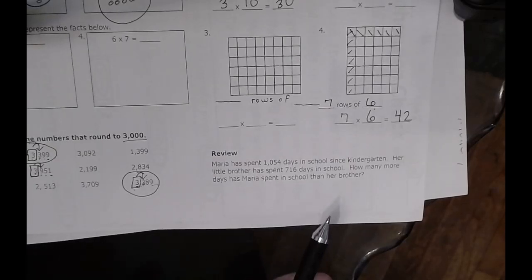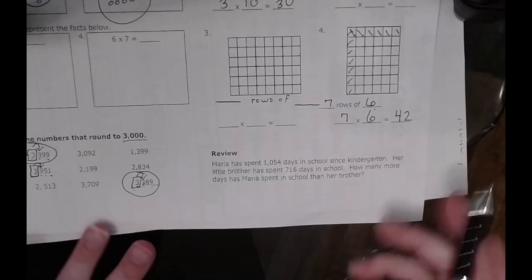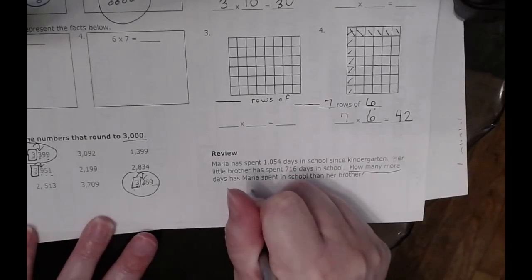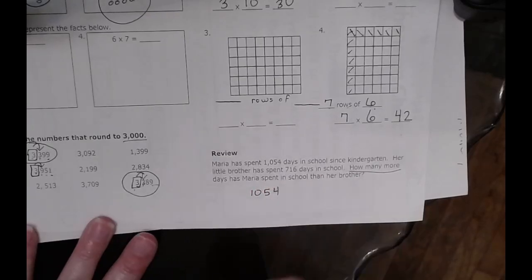Students should be able to know that this is a subtraction problem. And if you ask them why, how do they know? Because it's asking how many more, which is going to be a difference. So if you stack these up, and all of our classes should know that they have to stack to solve.